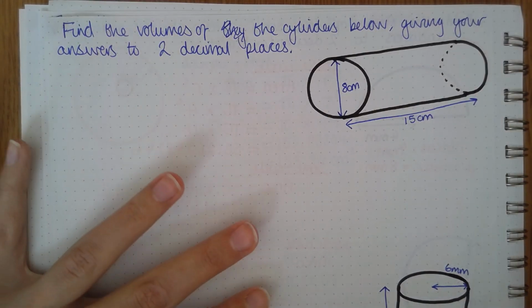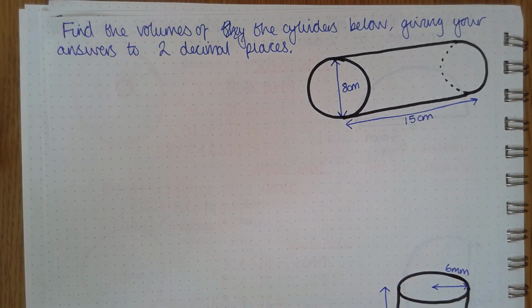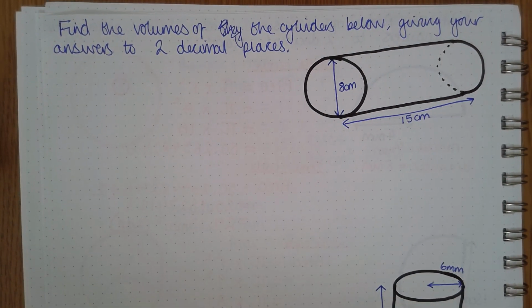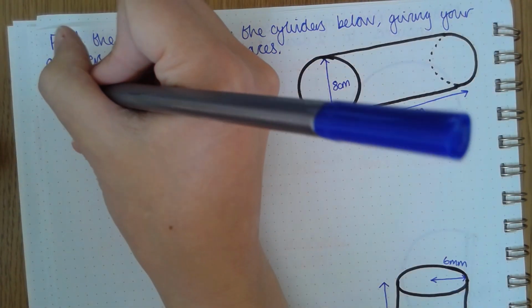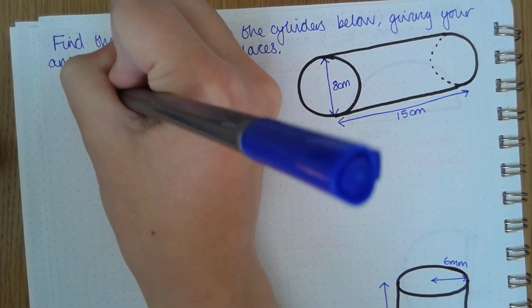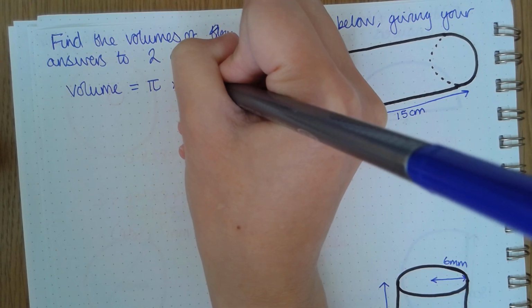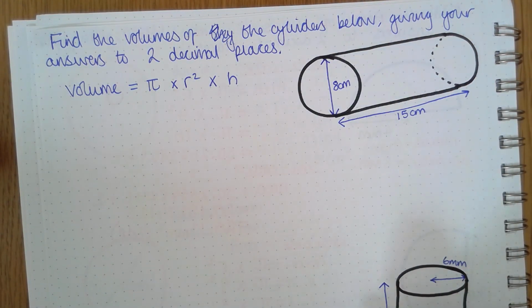Okay, so we're going to look at 4 examples of volume of a cylinder. So find the volumes of the cylinders below, giving your answer to 2 decimal places. So we're going to write it out. Volume equals pi times r squared times h.